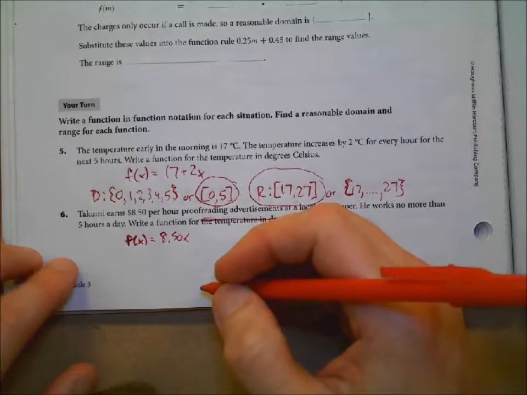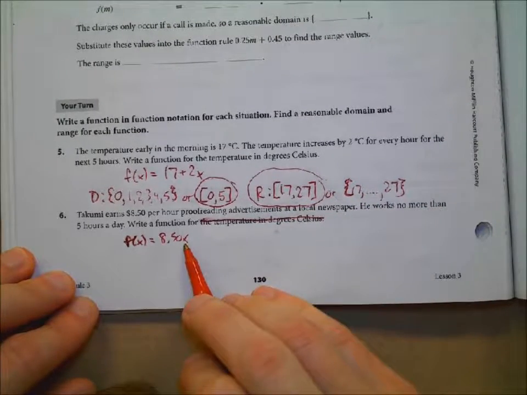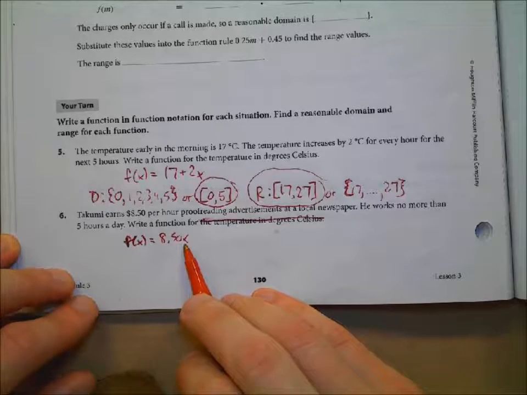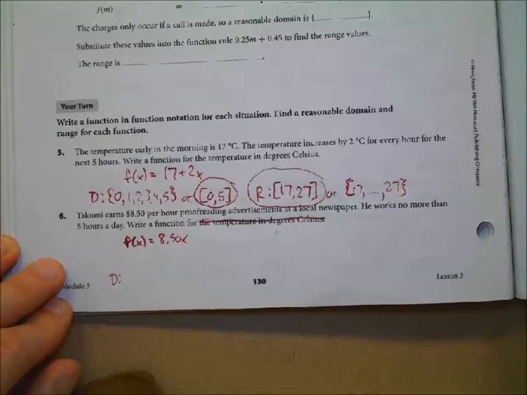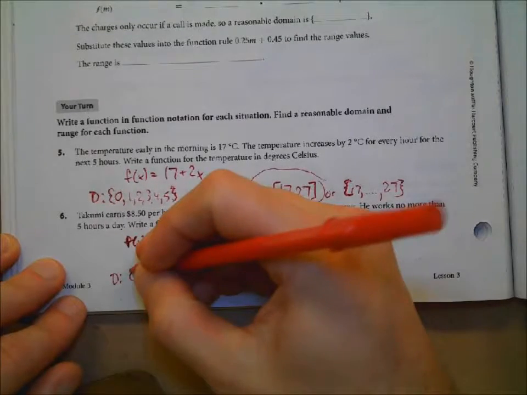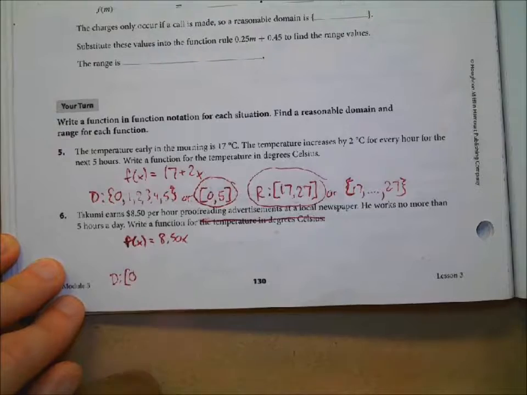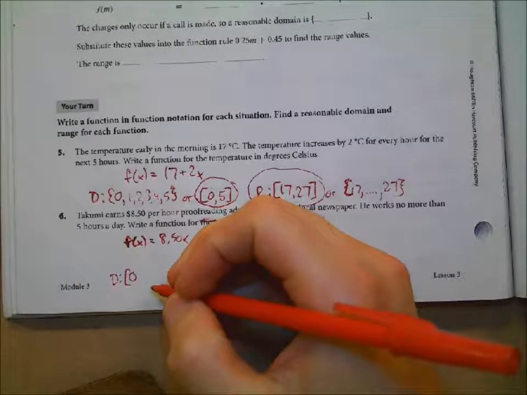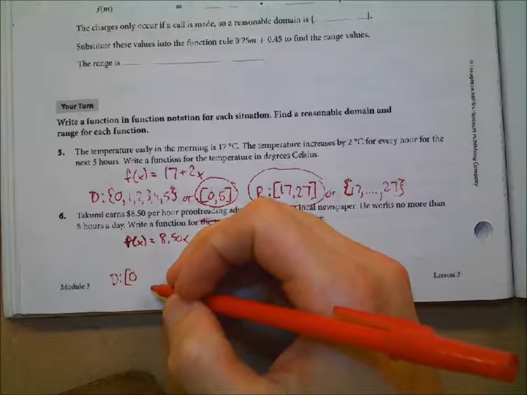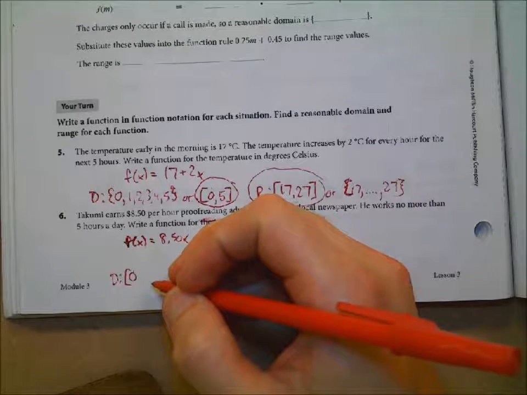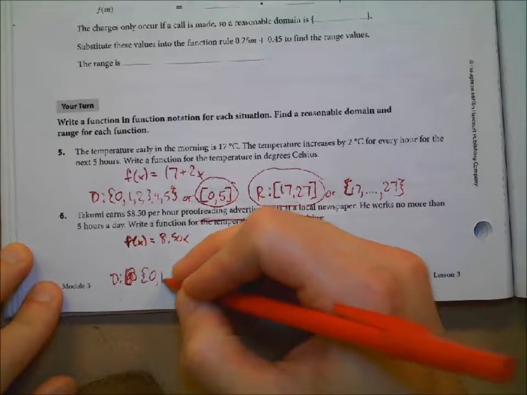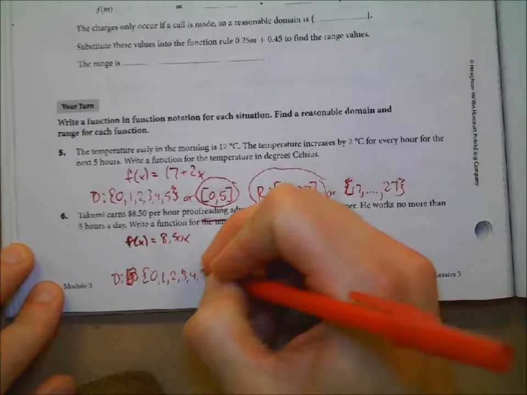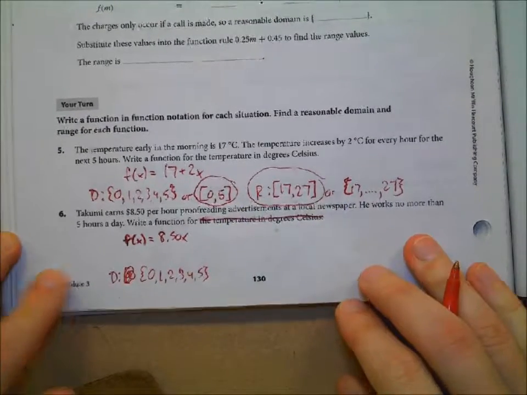That's right. The x is representing a number of what? It's the time, right? So that's our independent variable. What makes sense for our domain here? What's the least number of hours that he could work? 0. And what's the most? He works no more than 5 hours a day. We have to make an assumption here: does he get paid for fractions of an hour, or only for each hour that he works? Each hour. All right, let's do that then. So braces, 0, 1, 2, 3, 4, 5, for discrete.